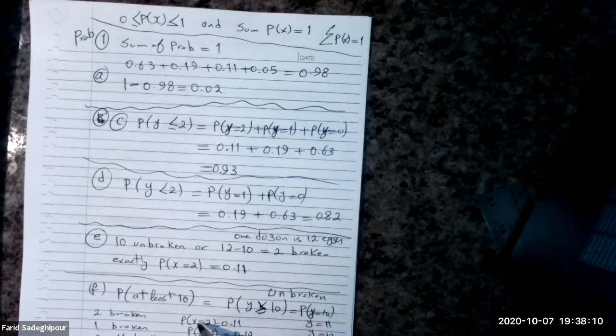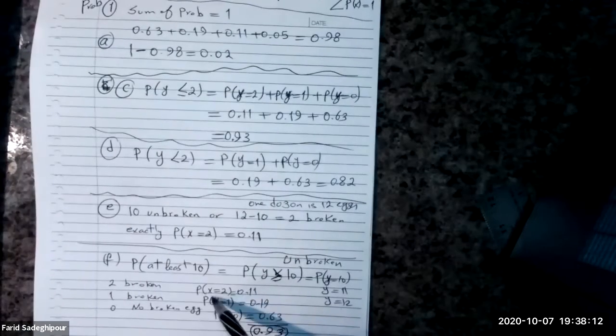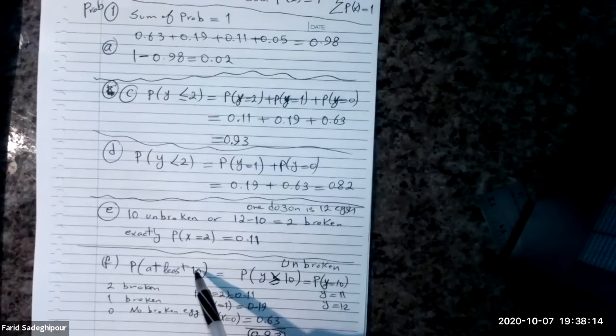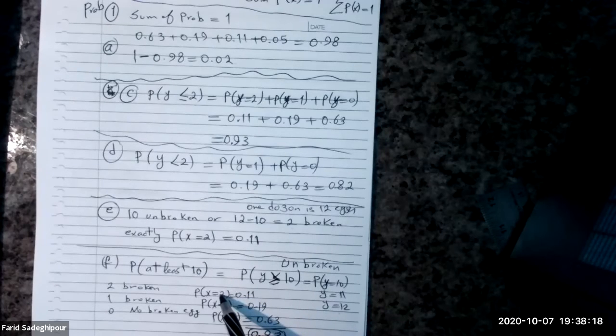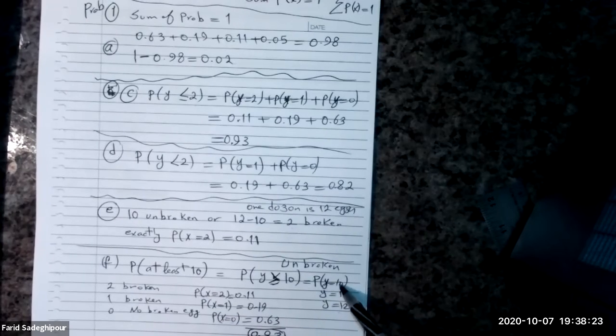So again, why are we taking probability of x equal 2? When 10 is unbroken, means 2 broken. Probability of at least 10 means probability of 10, 11, 12. 10 means x equal 2. 11 unbroken means 1 broke. 12 unbroken means none of them broke.